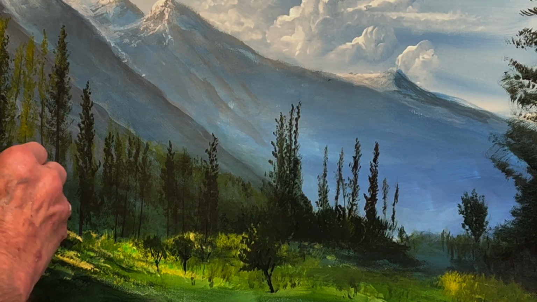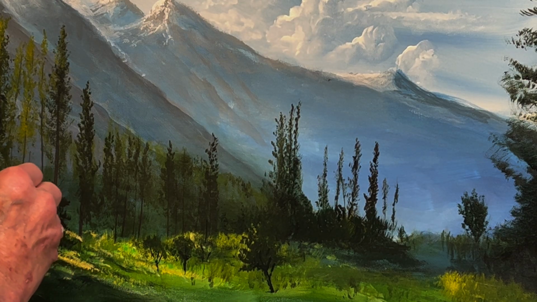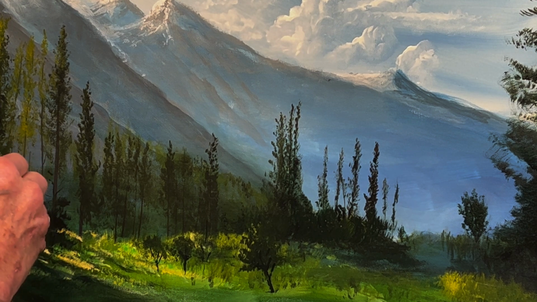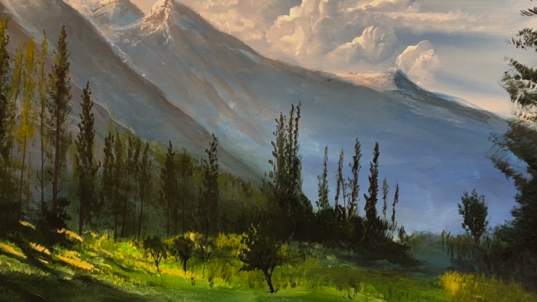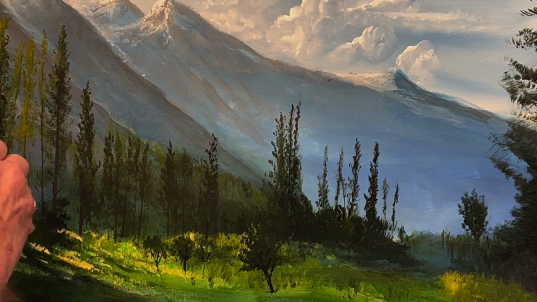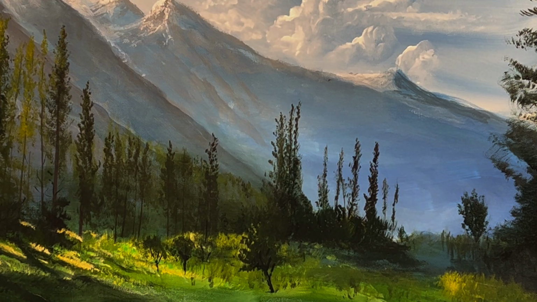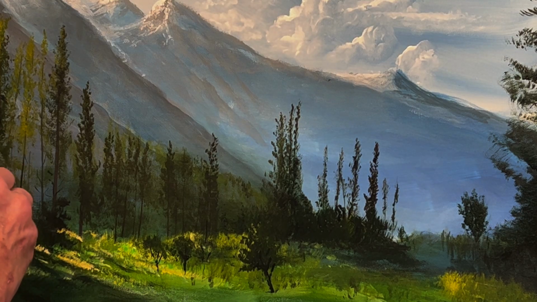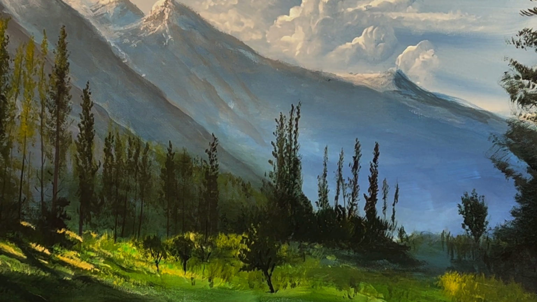Just a few limbs, and up in here we're going to put a few limbs up in this area. So see, it's kind of coming together.